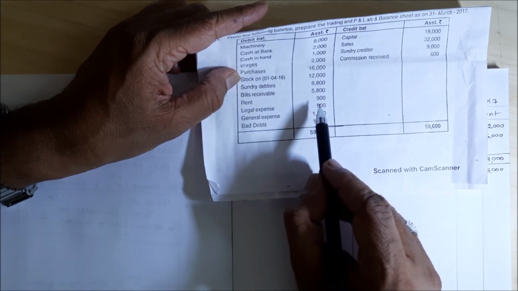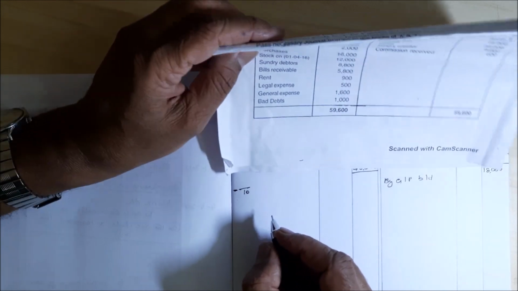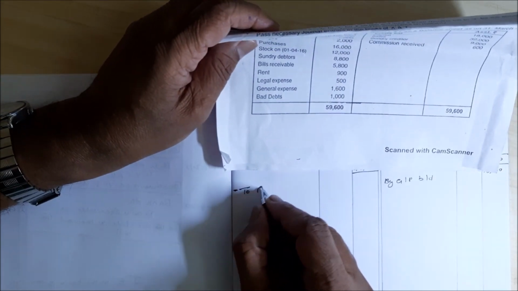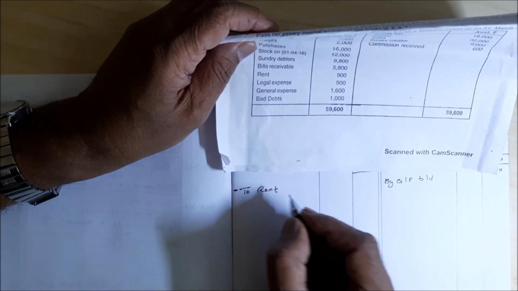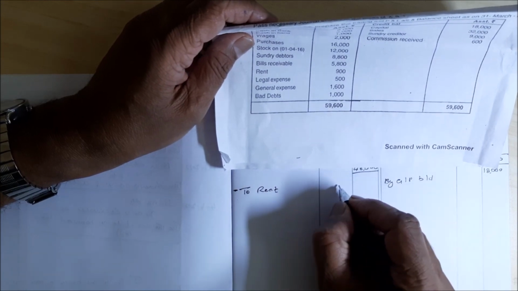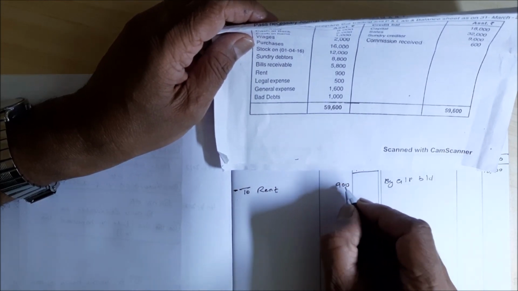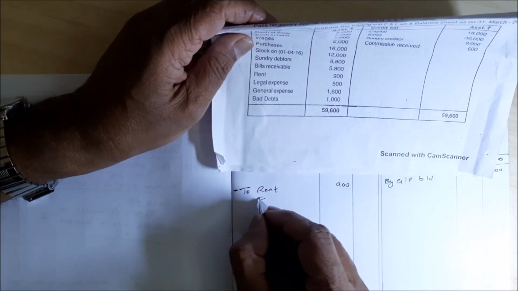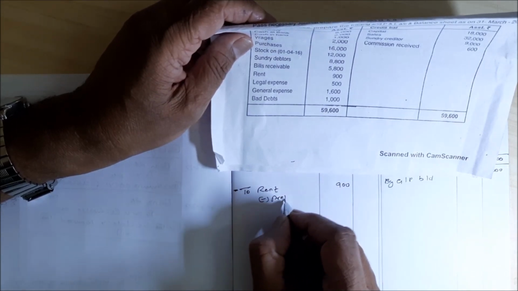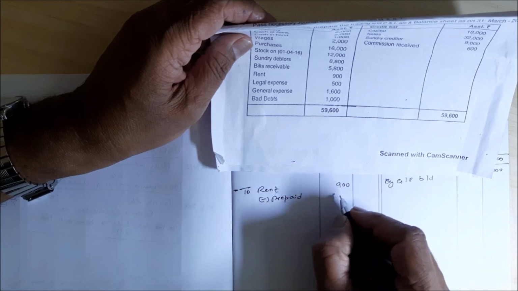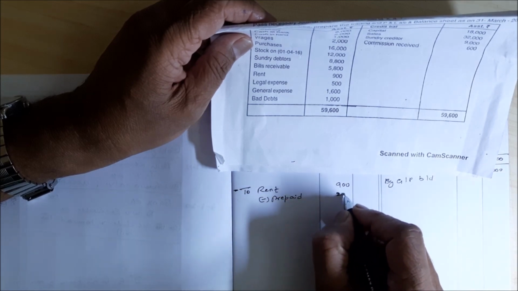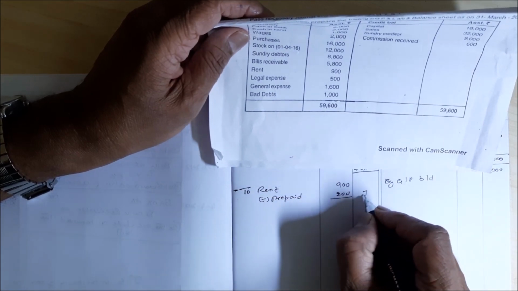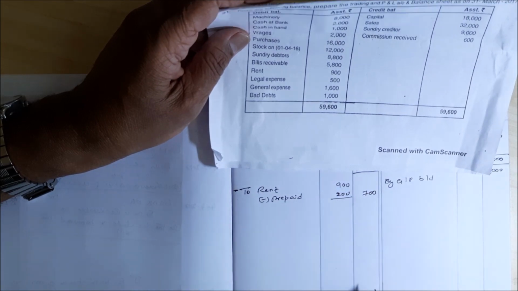Rent is how much actually? 900. Now we write to rent 900 in the inner column, because you have prepaid rent of rupees 200, less prepaid 200. So outer column 700.